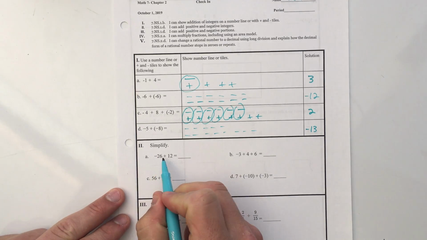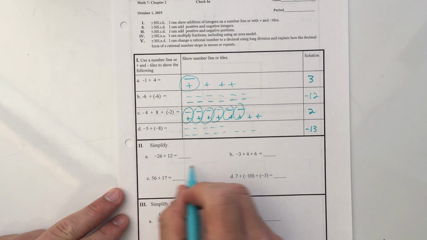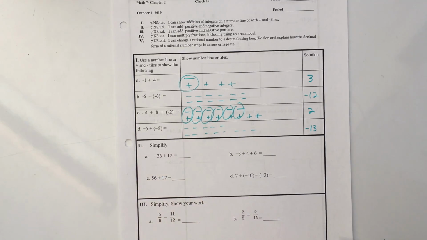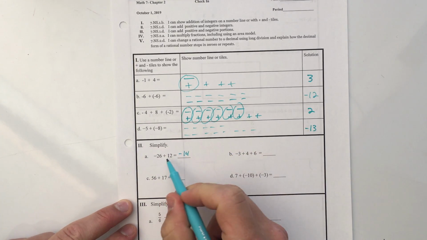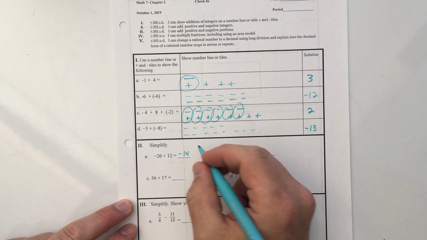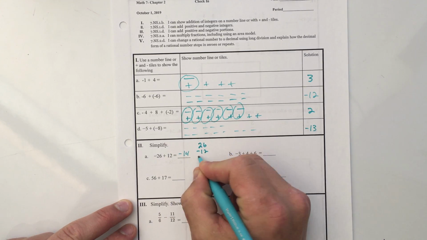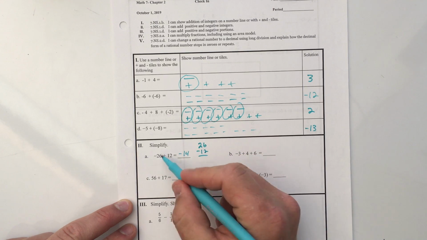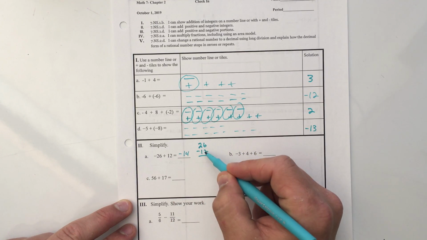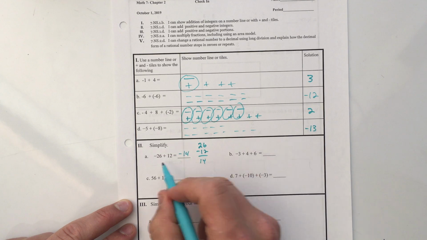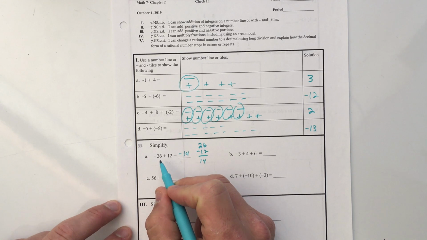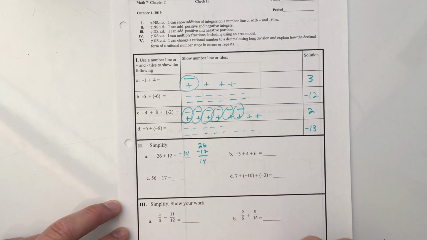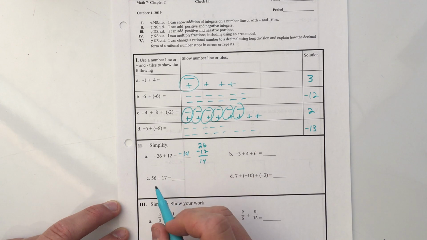Simplify 26 negatives plus 12 positives. I could visualize this with tiles. If I had 26 negative tiles and 12 positive tiles, I would make 12 zero pairs and be left with 14 negatives. If I have 1 negative and 1 positive, I can also just do a subtraction with the bigger number, the bigger absolute value, minus the smaller one. And I get 14. And I know 14 is negative because -26 has a bigger absolute value than +12. So a couple different ways to do this.